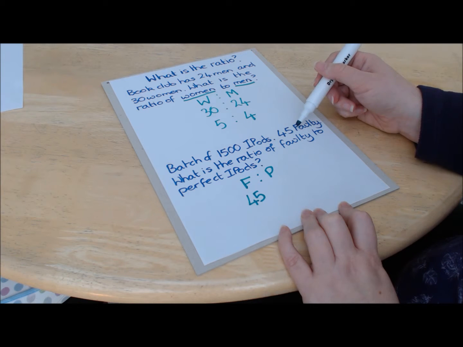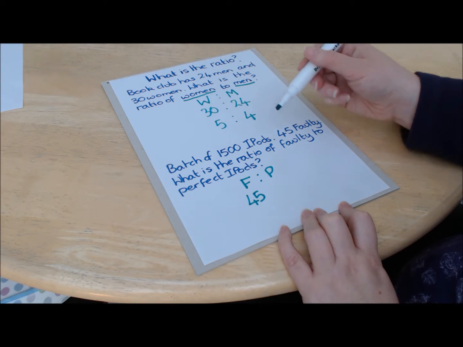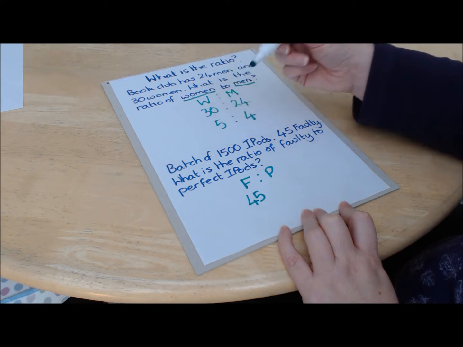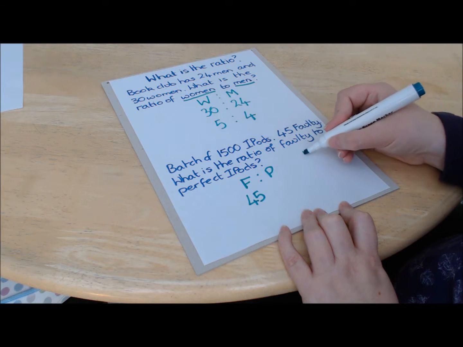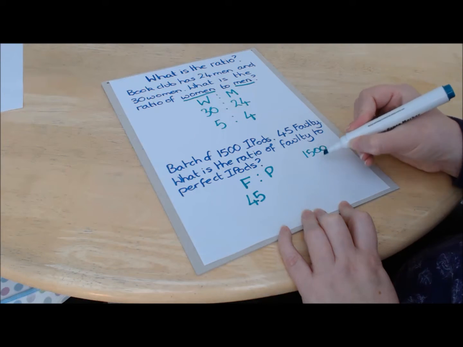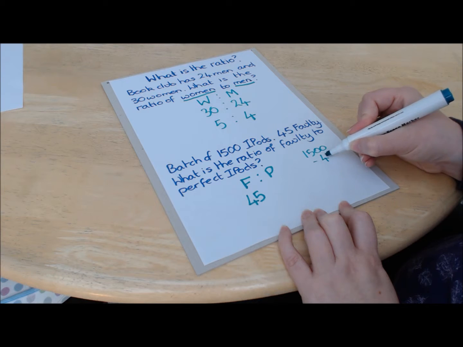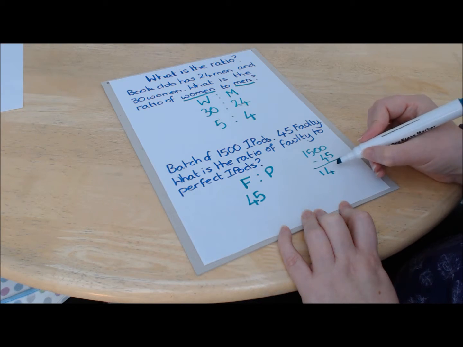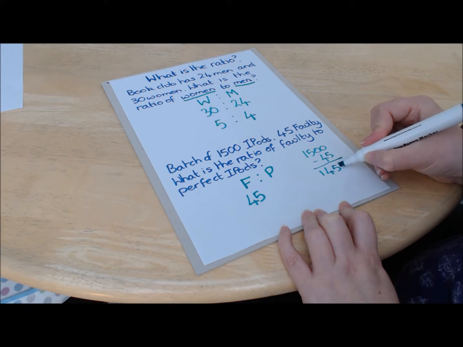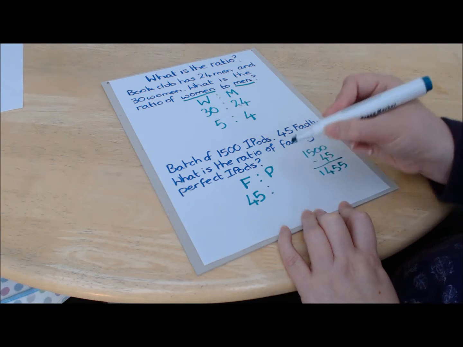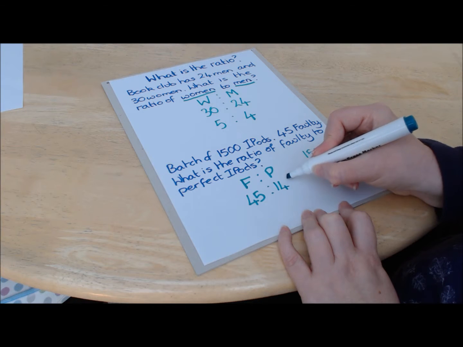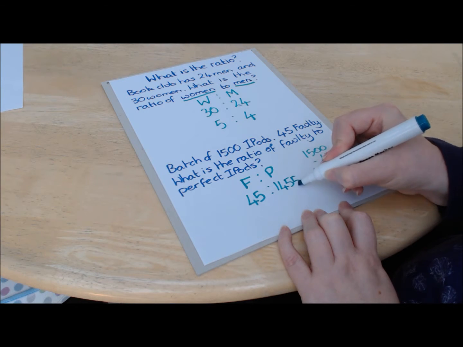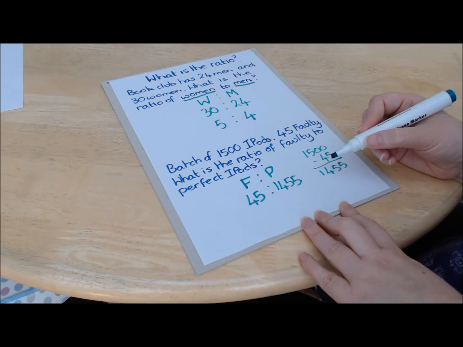Okay, well the perfect ones are the ones left over. So it's not 1,500, but it's 1,500 take away the 45, which leaves us with 1,455. So that's what's going to go here. So we've got our numbers in here now. So step 3 is simplifying.